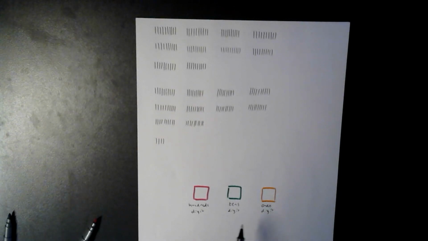So we're looking for a ones digit, a tens digit, and a hundreds digit. And we'll always start by looking at the digit on the left. So we'll look how many hundreds there are.